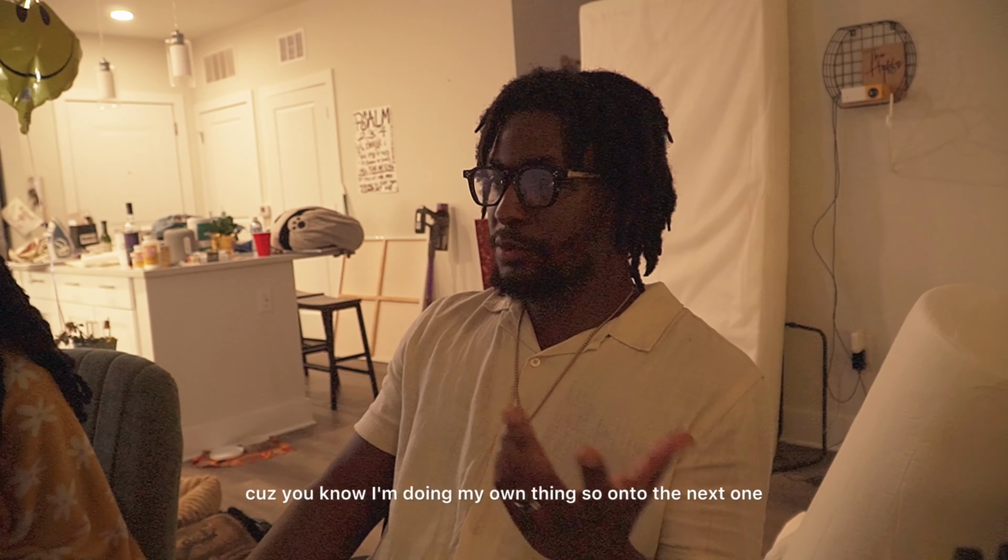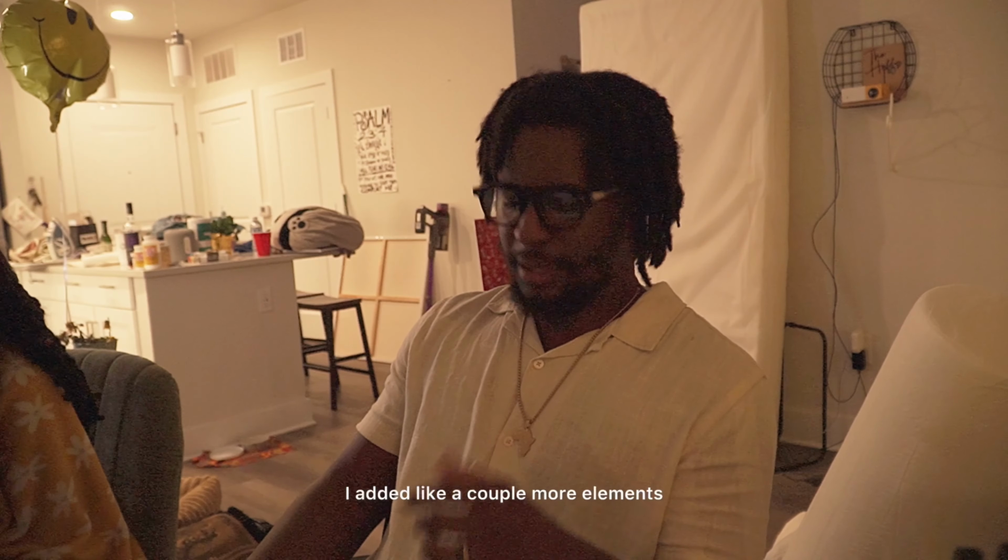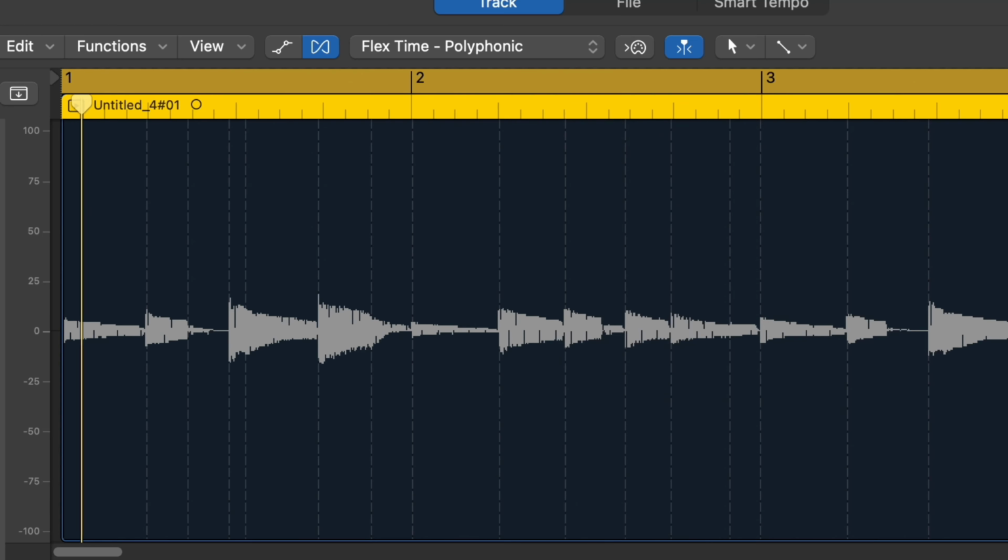So on to the next one. We flipped it. I added like a couple more elements. I think I got one more. It's a bass.